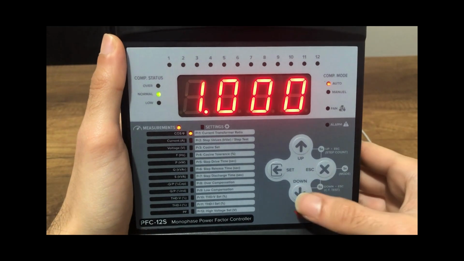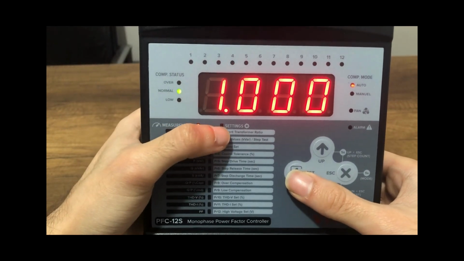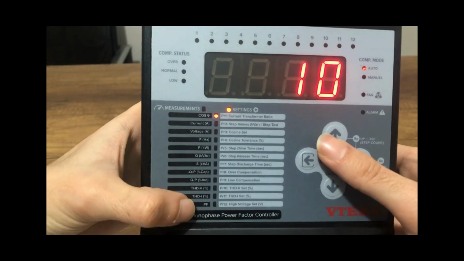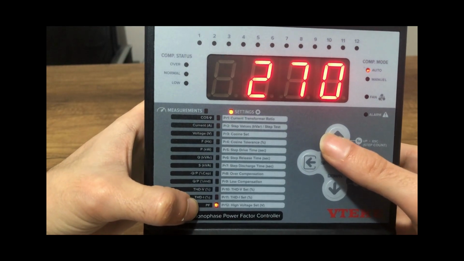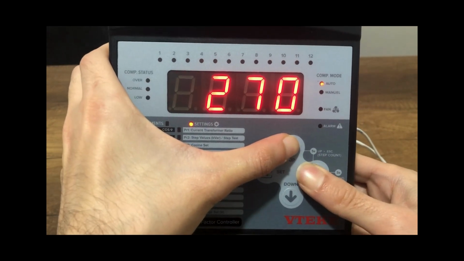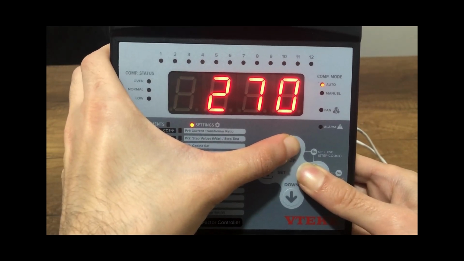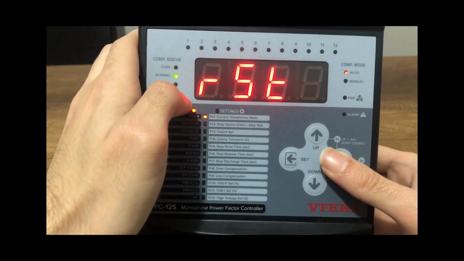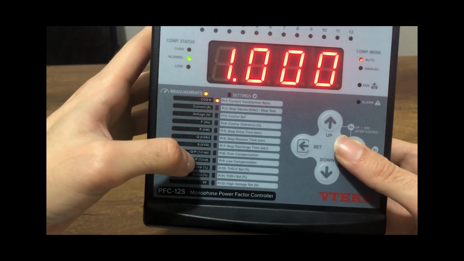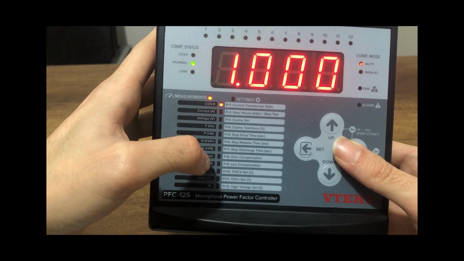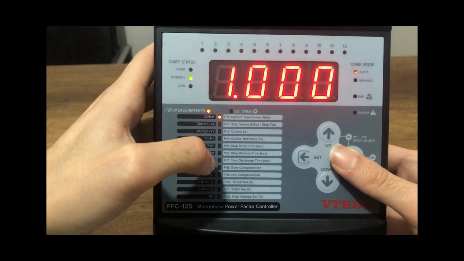To return to the factory settings, firstly the LED should be on settings, and after that we will go to the PF parameter, the last one, and by pressing escape and up for 5 seconds it will show RST on the screen, and it means that we have successfully reset all the settings. But note that after returning all the values, you need to set it up again before starting to use this device.